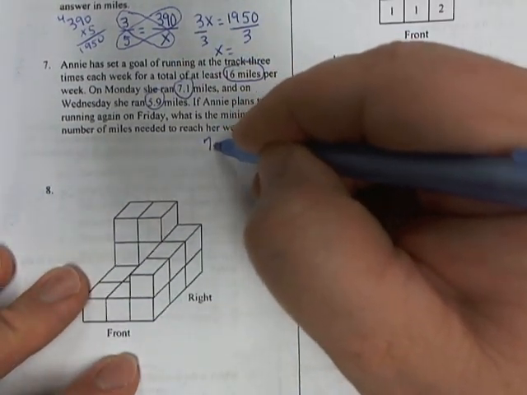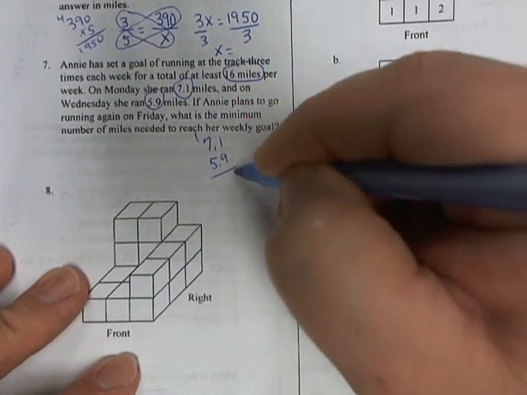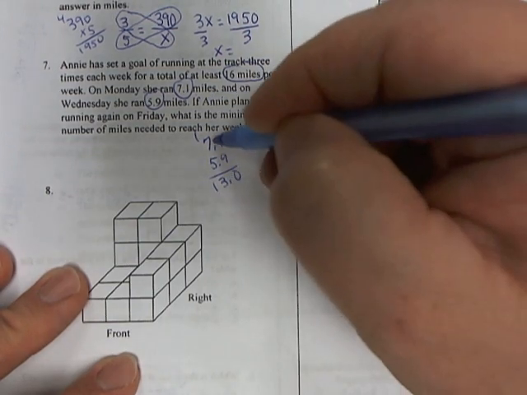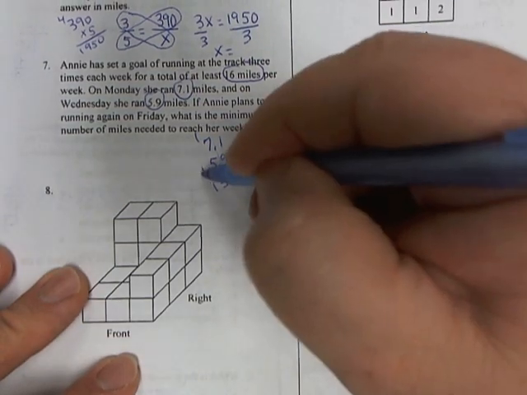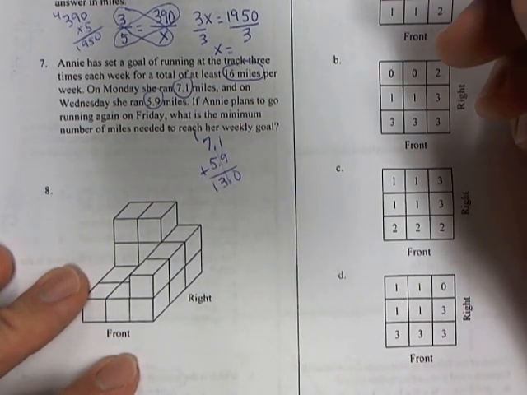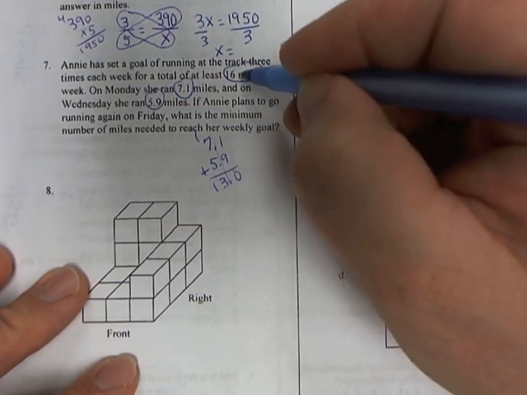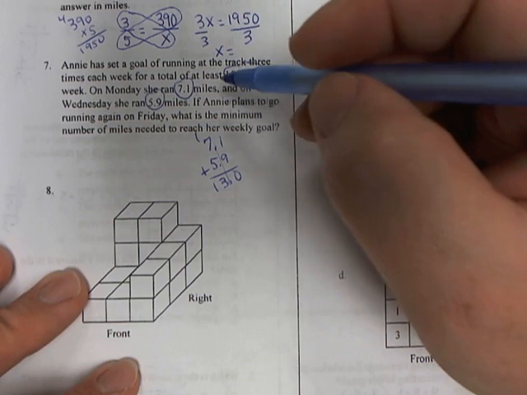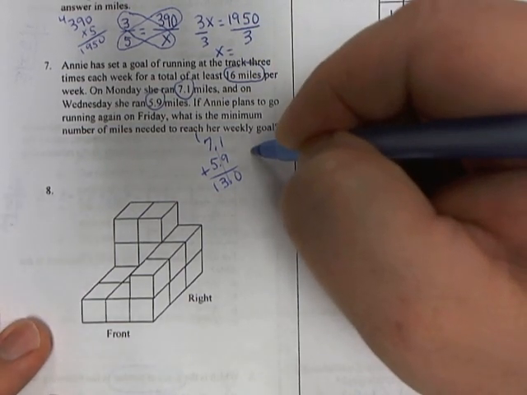So let's add those together. Don't forget, when you're adding decimals, just line up your decimals. See how I lined them up? So she's 3 miles short of her goal of 16 miles. So what is the minimum number of miles she needs to reach her goal? 3 miles. She needs to run 3 miles on Friday.